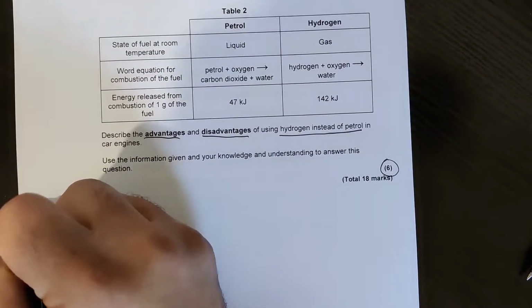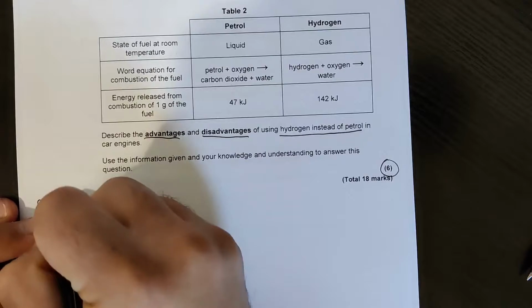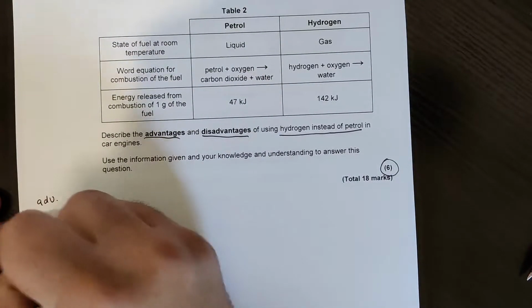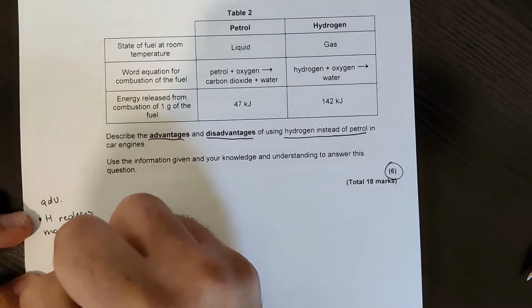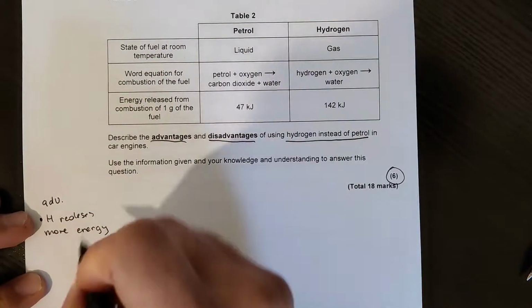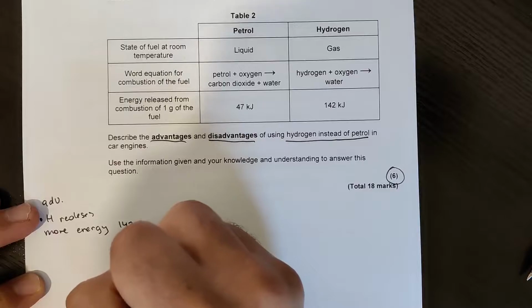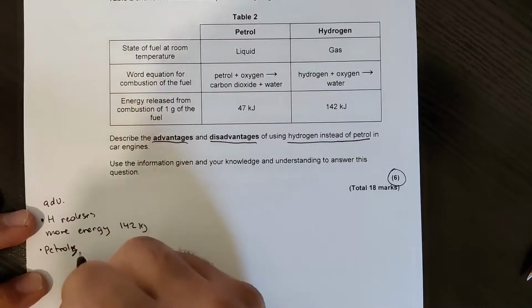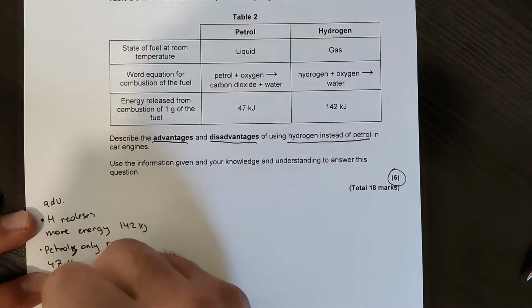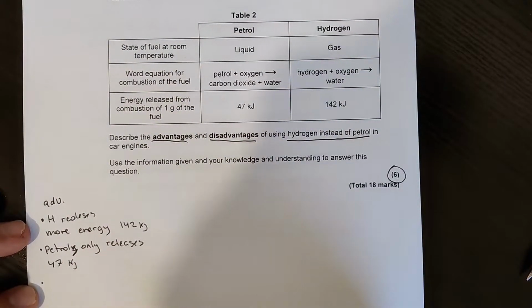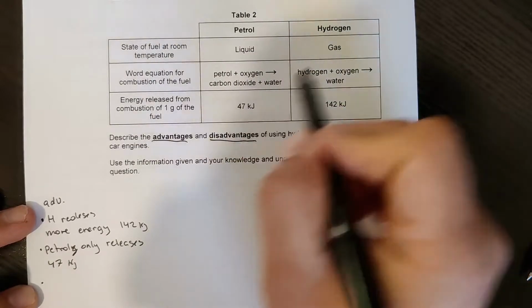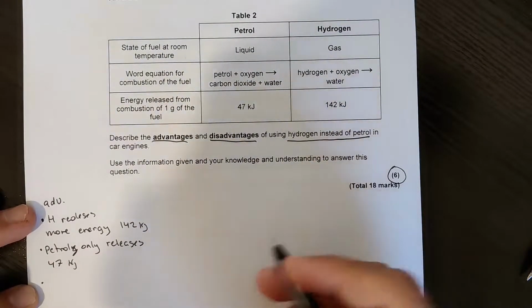So advantages and disadvantages. Well, let's go like this. Advantages: energy, and it's always nice to write down some figures, okay? 142 kilojoules, whilst petrol is 47. Another thing that we can think about here is the carbon dioxide, okay? Liquid petrol produces carbon dioxide while hydrogen gas only produces water.